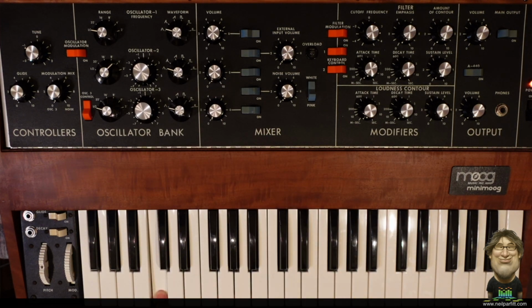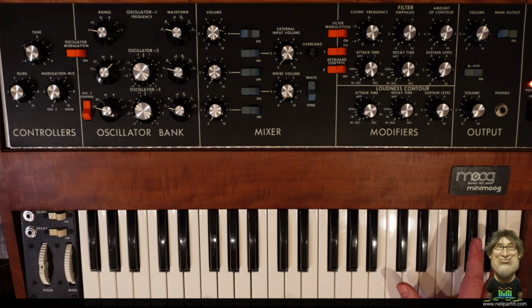And you'll notice I play a key, all we hear is the slightest tick. If we go up an octave, notice how it's playing faster. It's playing twice as fast. And again, twice as fast again. And then twice as fast again. We're hearing this consistent buzz that's getting faster.